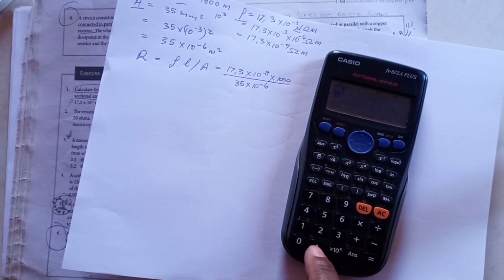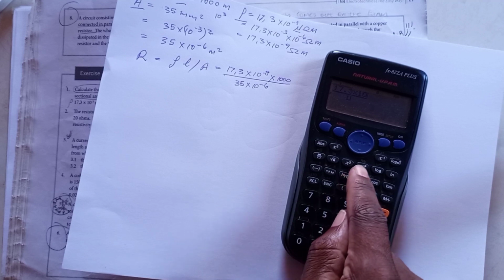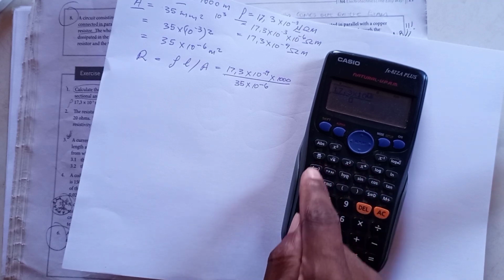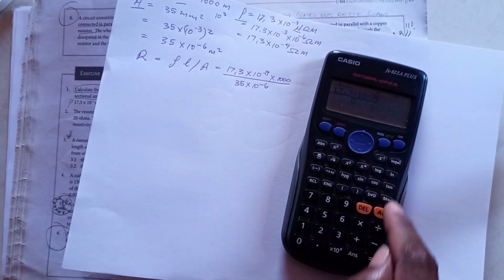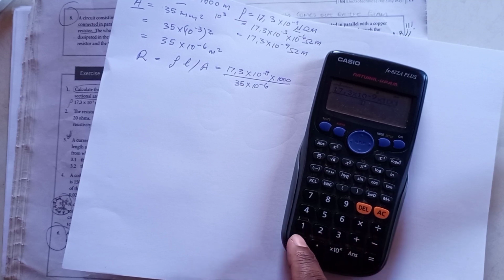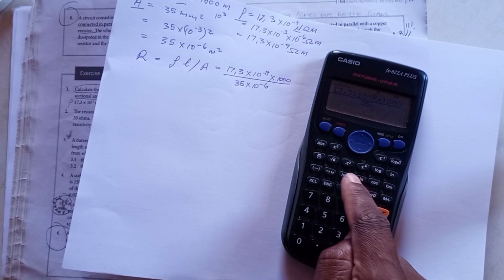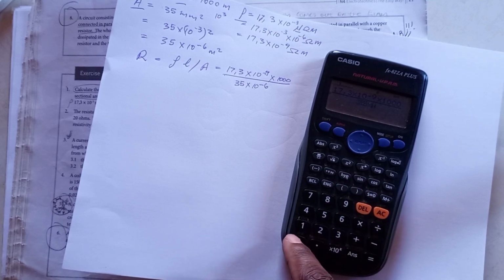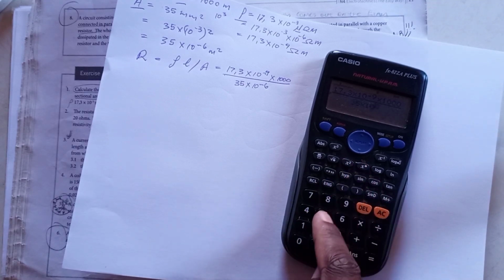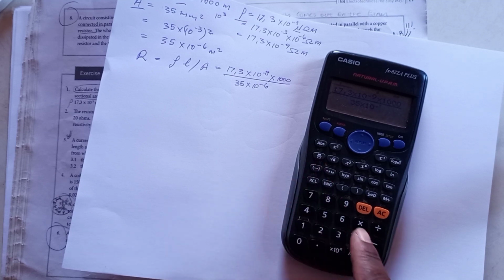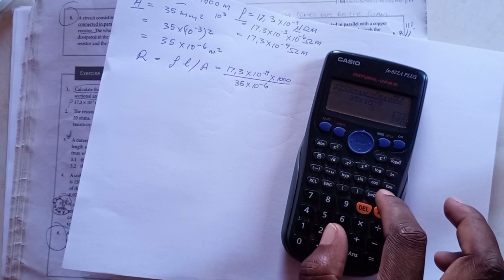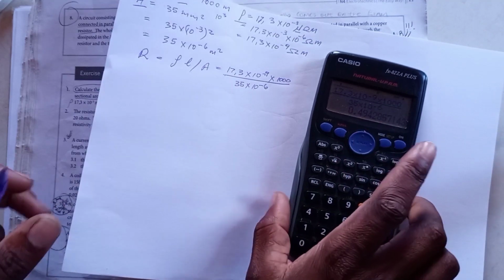This is 17,3 times 10 raised to minus 9 times 1,000 divided by 35 times 10 raised to minus 6. This gives us 0.494.